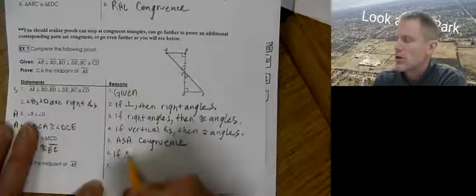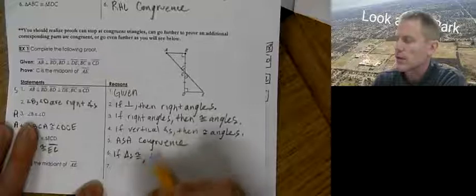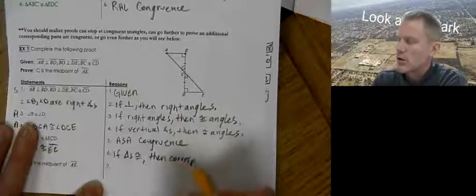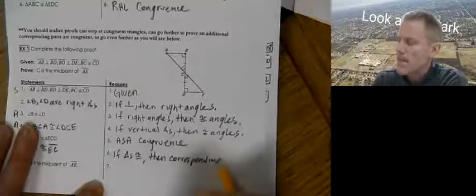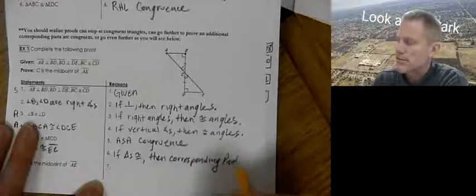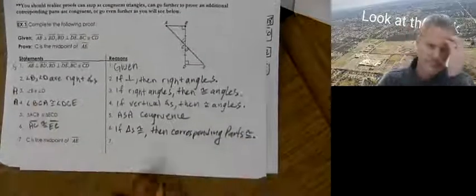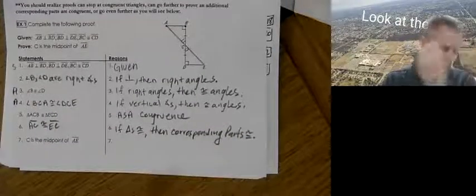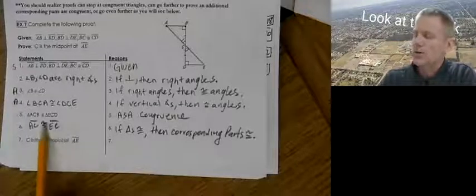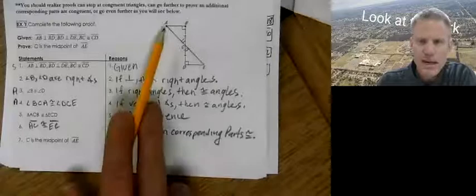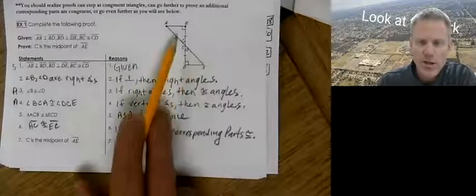If triangles are congruent, then corresponding parts are congruent. So now you know why those segments have to be congruent. And if the big segment is broken into two congruent parts, then we have a midpoint.